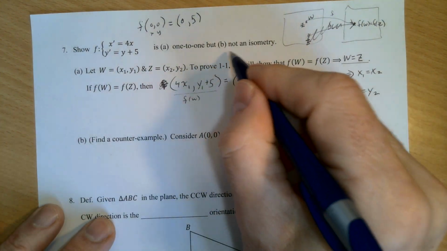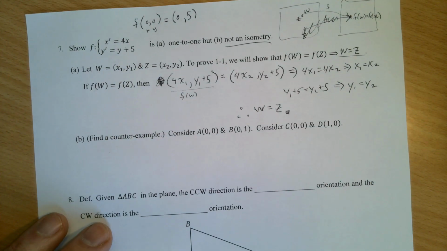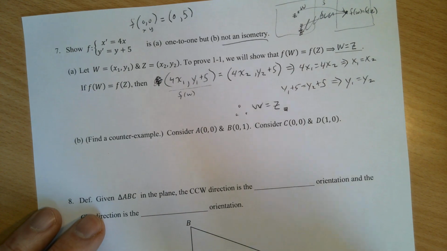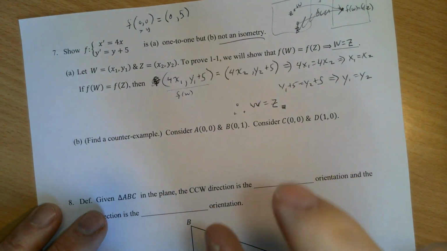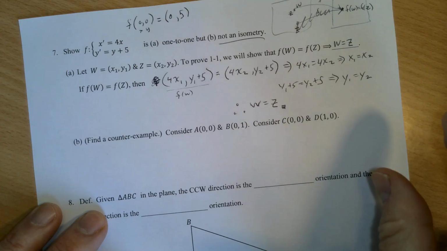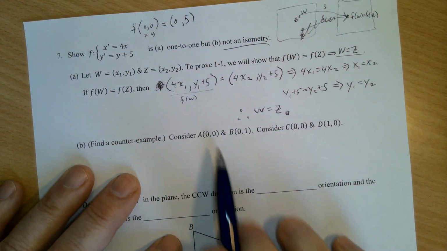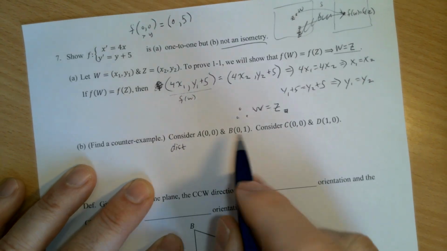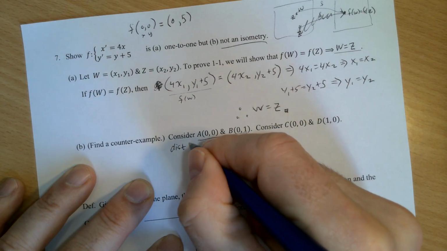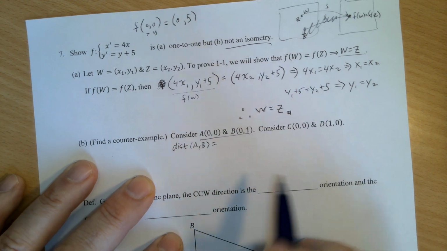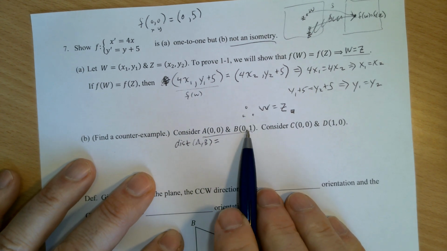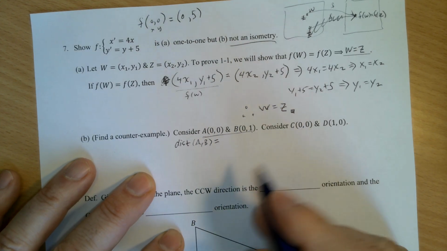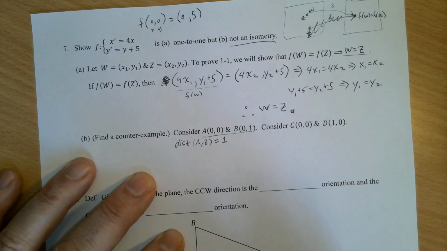Okay, well, to show that it's not an isometry, we can just find a counterexample. I guess I need two ordered pairs because isometry means distance is preserved. So let's look at the distance from A to B here. We'll just picture that point, the origin, and 0, 1. How far apart are they? What's the distance from A to B? That's trivial. You can just picture it there. It's exactly 1 above the origin.